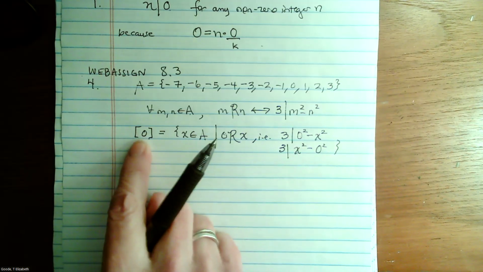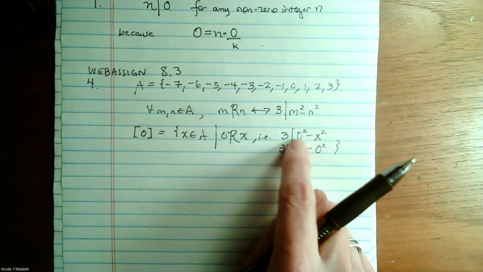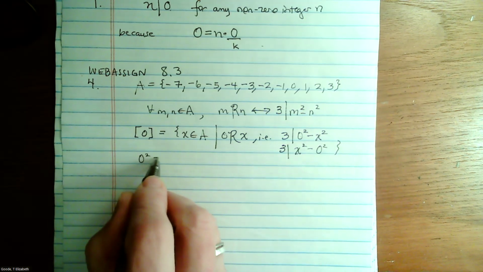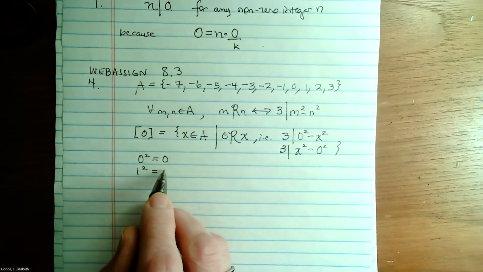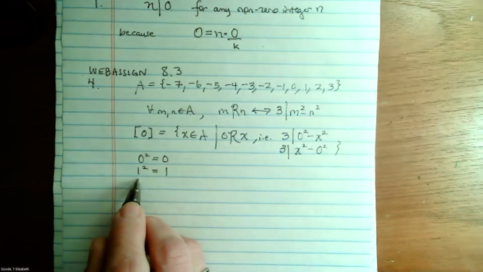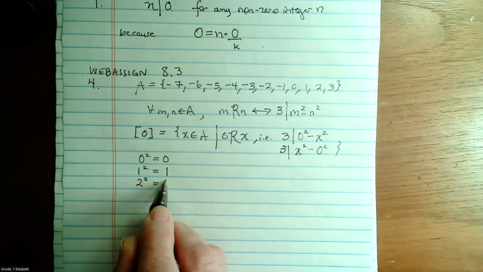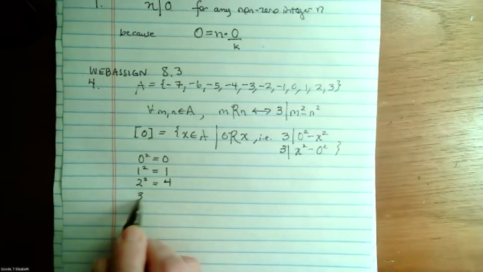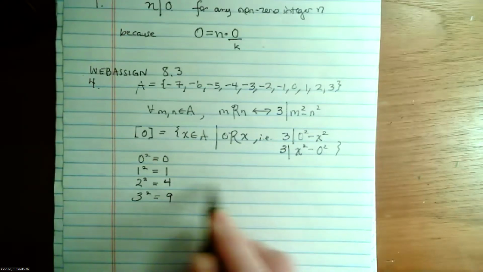So let's just check. We want to look at the x's and see which x's satisfy 0 squared minus x squared is divisible by 3. Well, 0 squared is 0. What's 1 squared? 1 squared is 1. Okay, let's figure out all the squares then. What's 2 squared? Two squared is 4. Good. 3 squared. 9. All right.